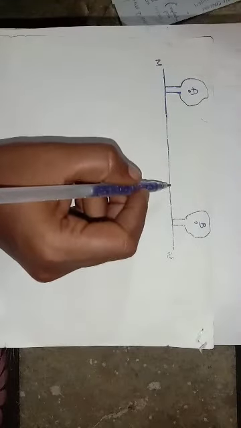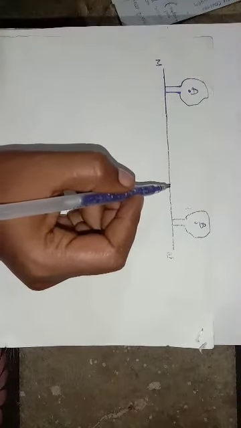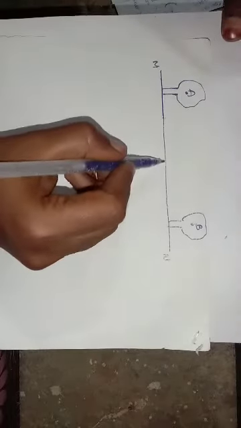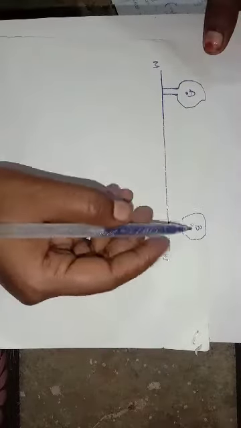This crow is very smart. It wants to take a grain from this ground as quickly as possible, in less time, and sit here.